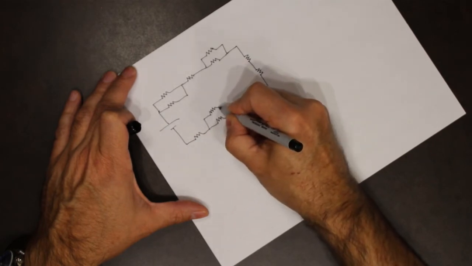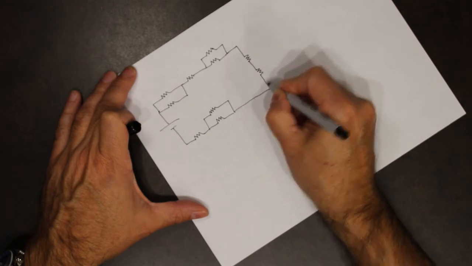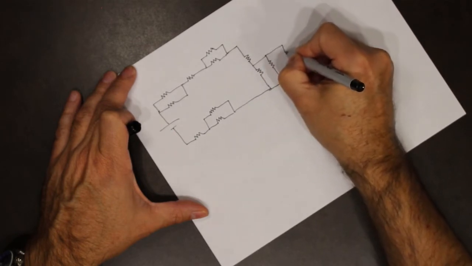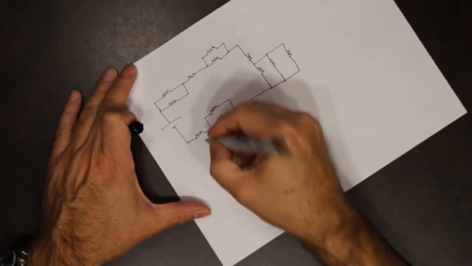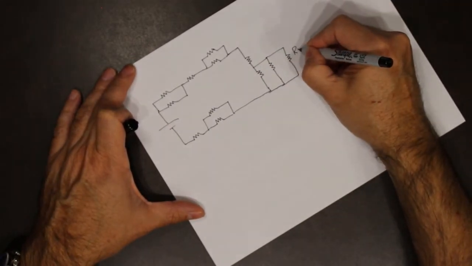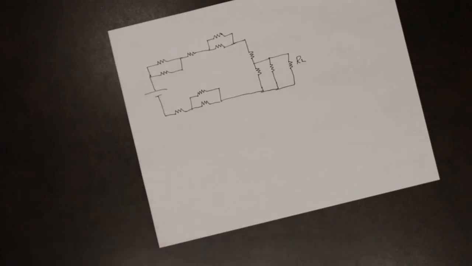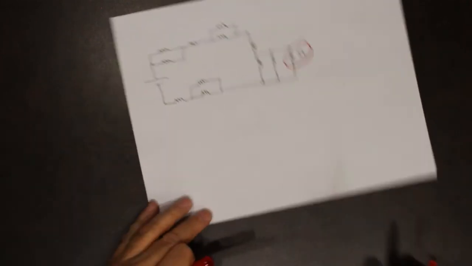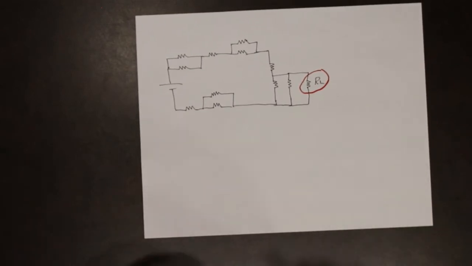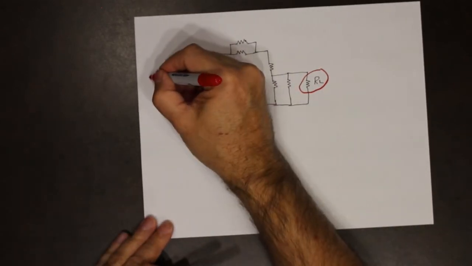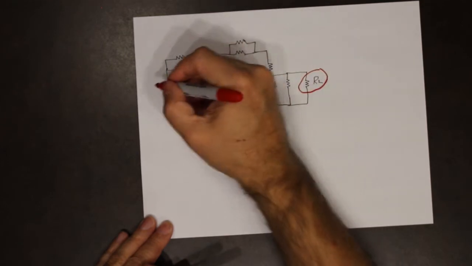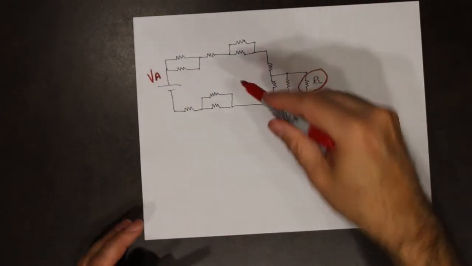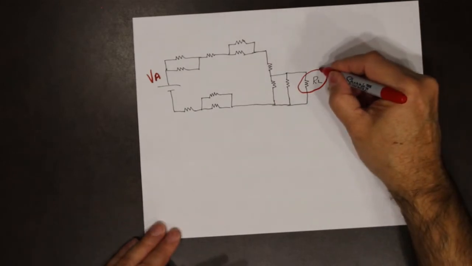So what if I took a complex circuit that looked something like this, and said, this is the load resistor. Right there. Now, I have this resistor attached to this circuit. So voltage applied and a whole bunch of resistors, etc., etc., etc.